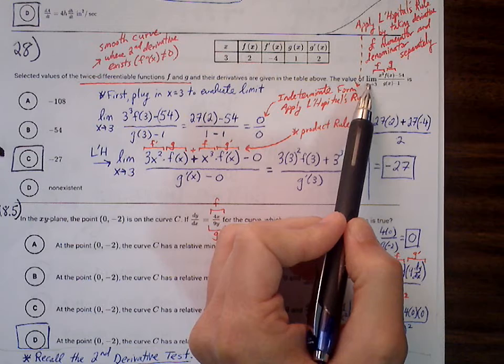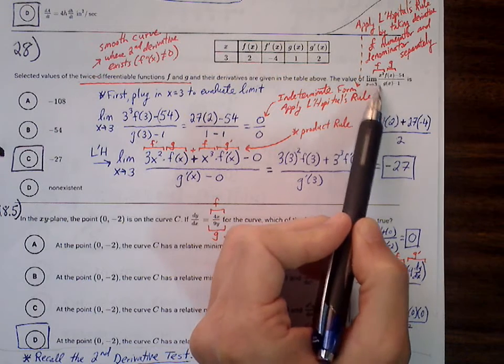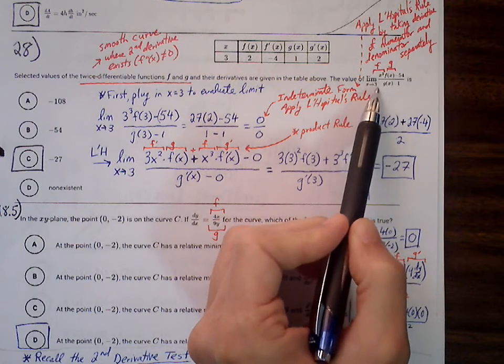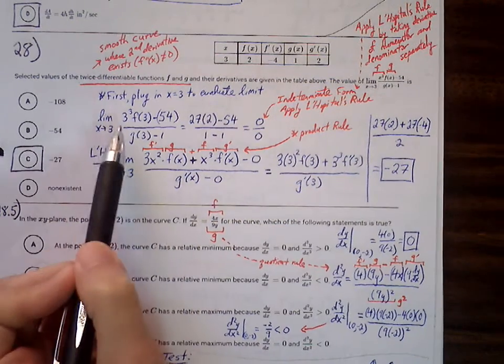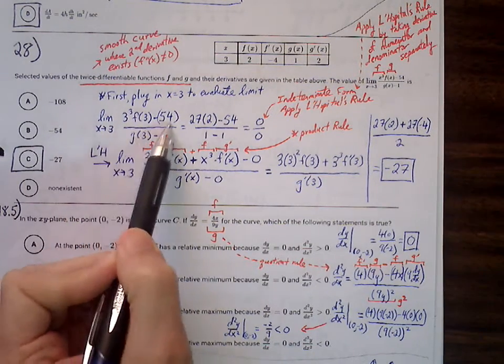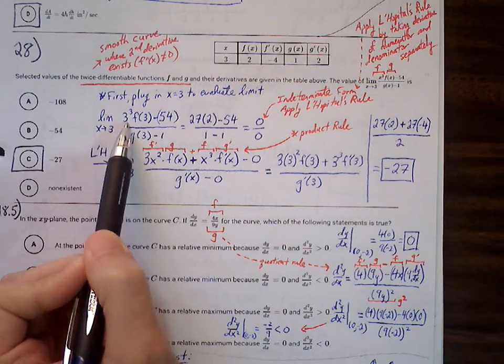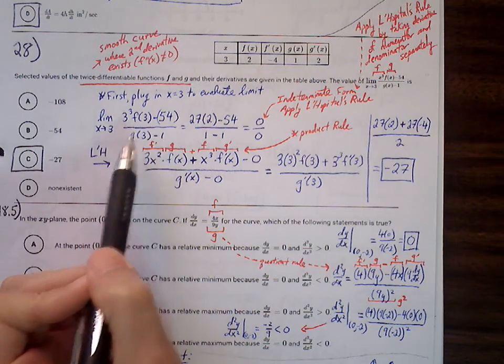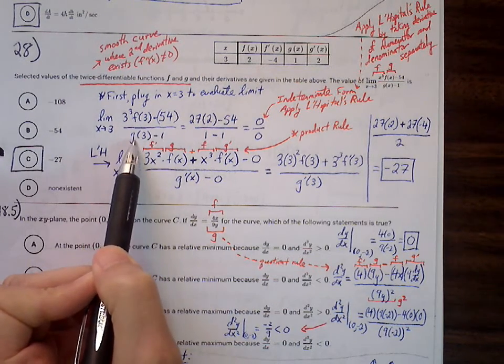So the first thing we do when we evaluate a limit is we always just plug in that whole number or that value and see what we get. So we're going to plug 3 in for all the x's. We get 3 cubed times f of 3 minus 54 over g of 3 minus 1.